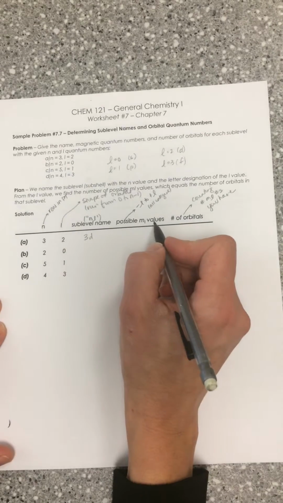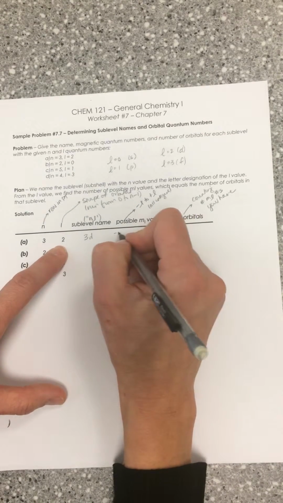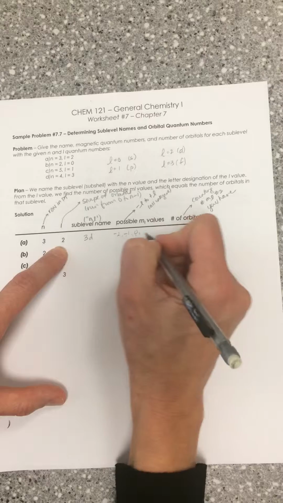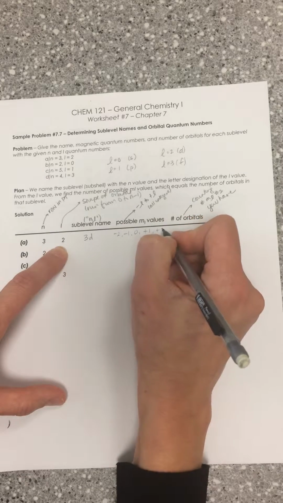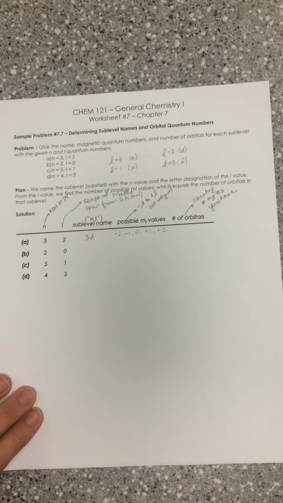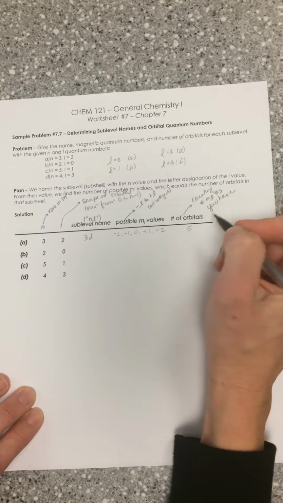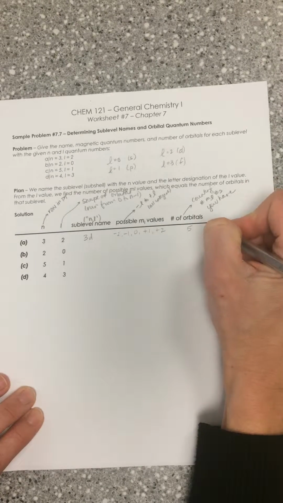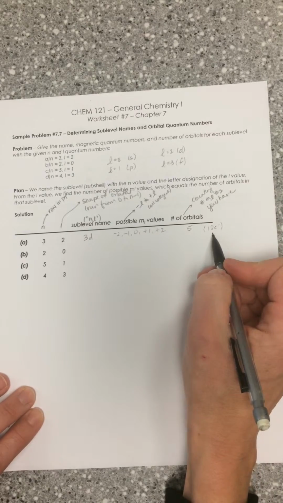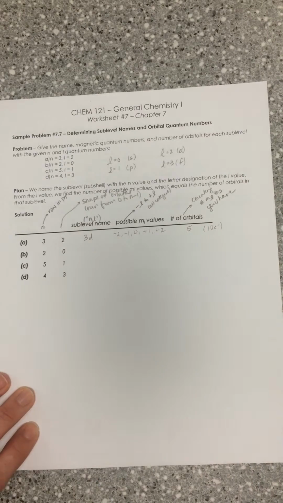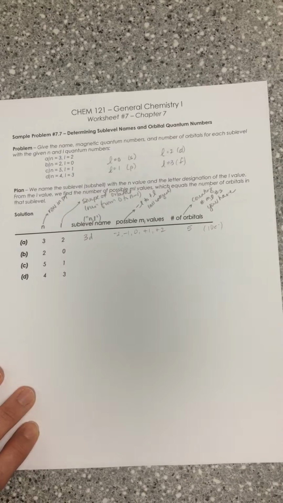orbital. Possible m sub L values range from minus L to plus L, including 0, so all integer values. And if we count the number of numbers we have here, that means there are 5 possible orbitals. It doesn't ask us to do this, but that means there are 10 possible electrons that could go in the 3d orbital.